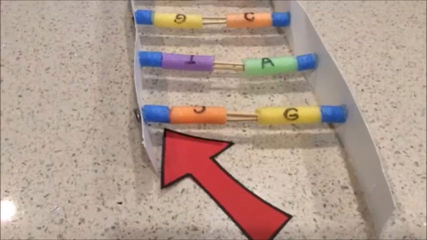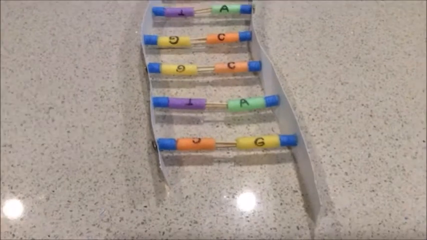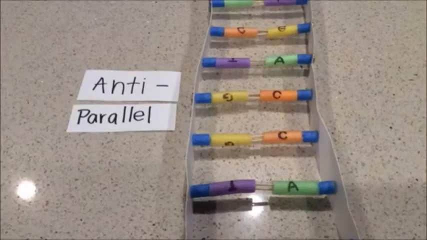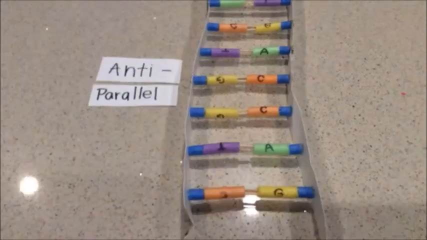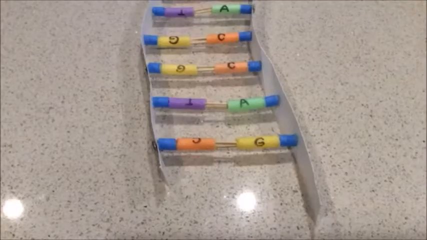One end of one strand on the right side has a 5' end, and the other end of the strand is known as the 3' end. The other strand on the left side is anti-parallel to the right side strand, meaning that the 5' end is not parallel to the 5' end of the other strand. And the same thing goes for the 3' ends.